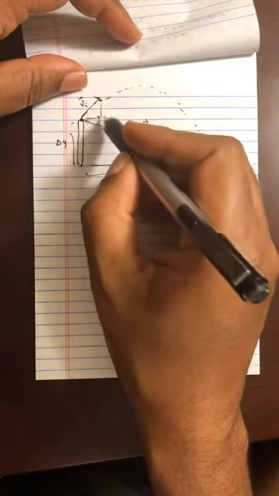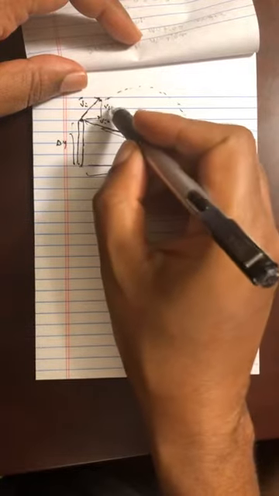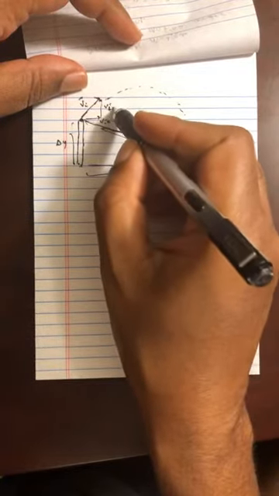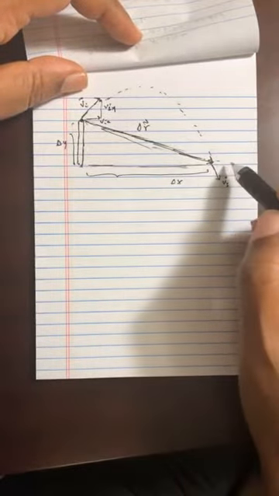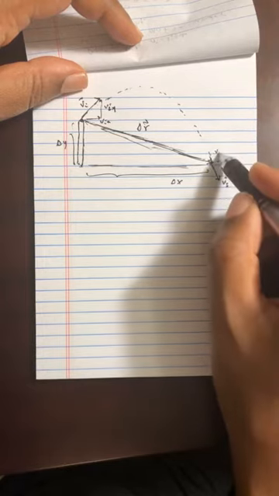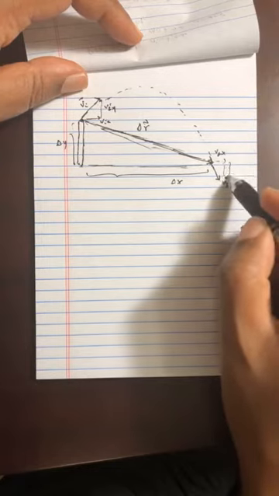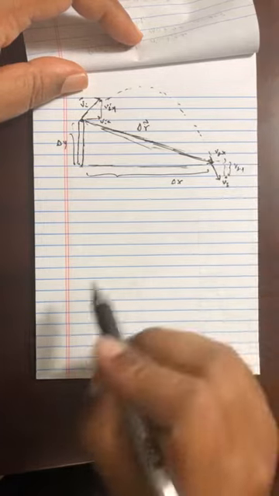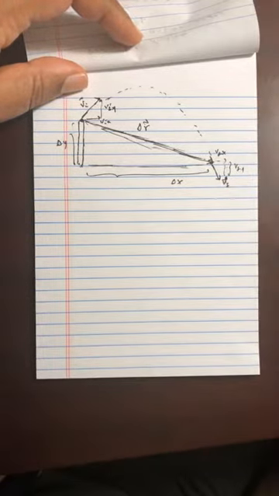Okay, so this is Vix and this is Vfx, I mean Viy, I'm sorry, Viy. This is the y component, the initial velocity. This is the x component, the initial velocity. The same thing over here. This component is the x component, the final velocity, and this one over here is the y component of the final velocity. Okay, so these are the typical variables.